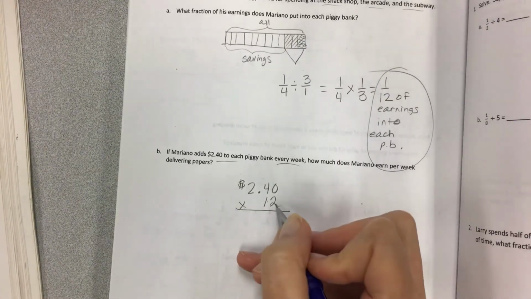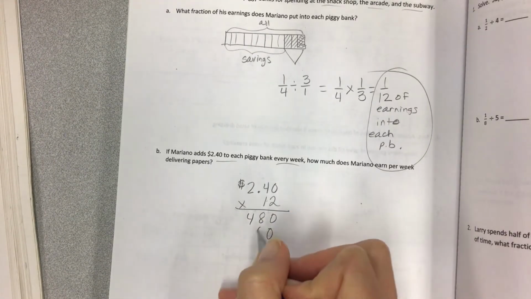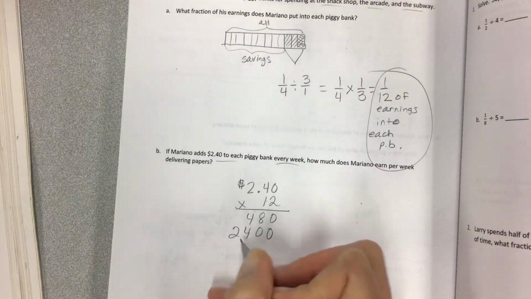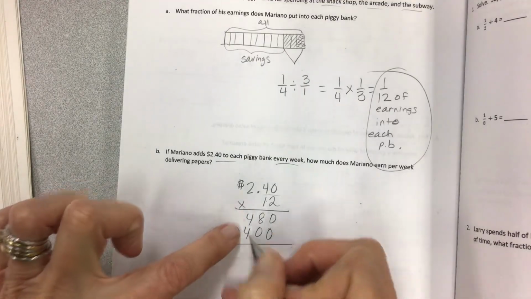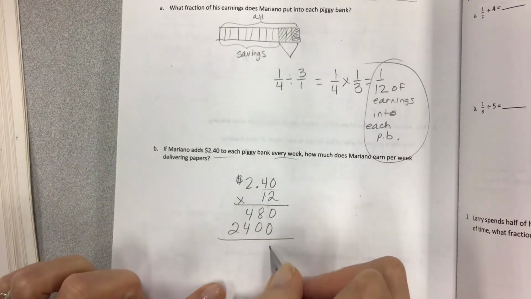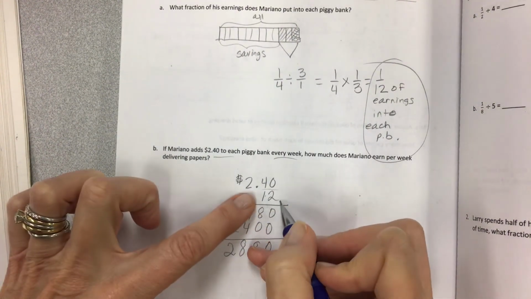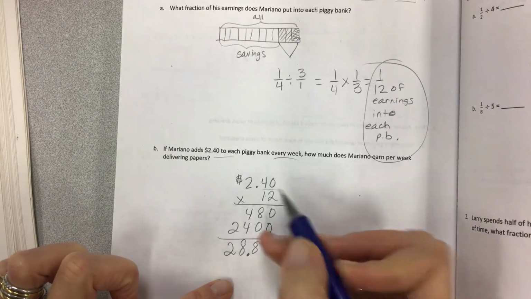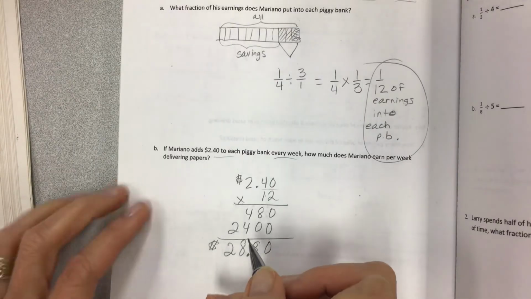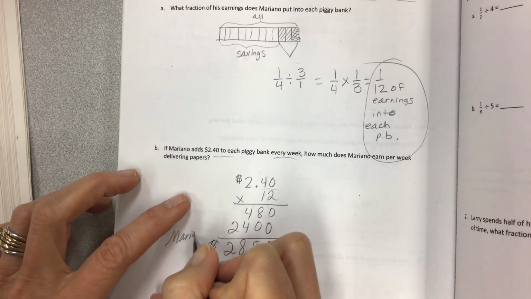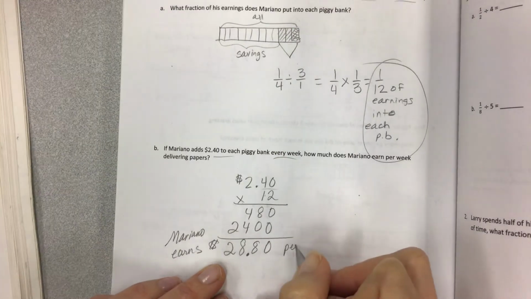So $2.40 times 12. 2 times 0 is 0. 2 times 4 is 8. 2 times 2 is 4. Hold that spot. 1 times 0 is 0. 1 times 4 is 4. 1 times 2 is 2. Add those up. Now notice this is a decimal multiplication, but I don't have any here because we don't acknowledge it until we're done. 0, 8, 8, 2. Hundredths times ones is hundredths, or 1, 2 places, 1, 2 places. It's money, so label it. Mariano earns $28.80 per week.